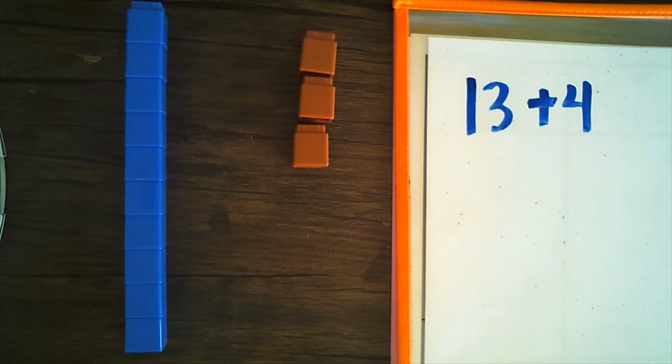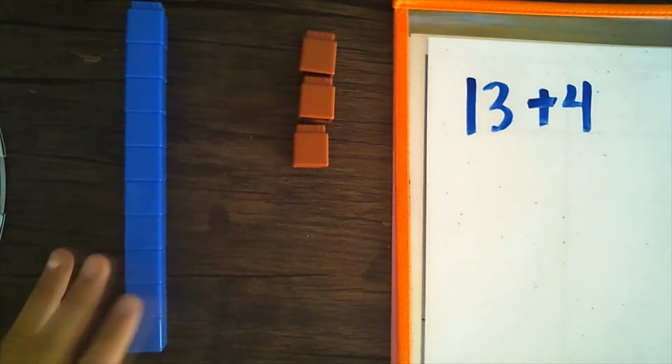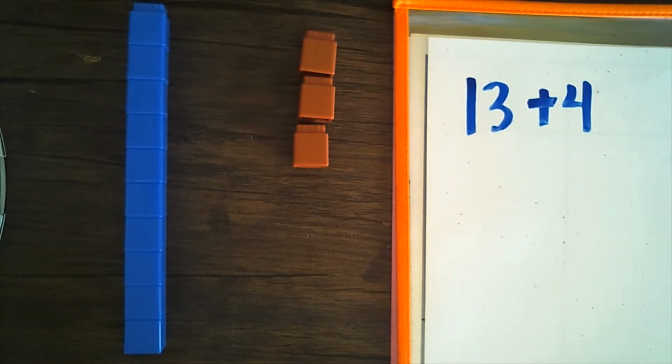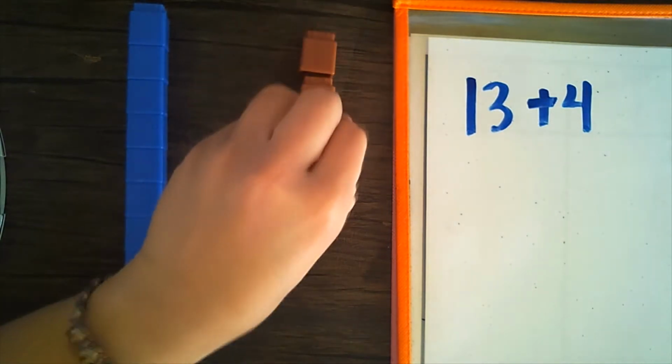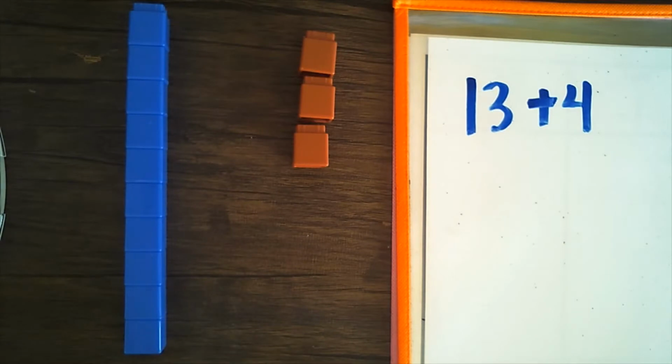All right, friends and families, for this teacher model, go ahead and take a look at our linking cubes and our number sentence of focus, which is 13 plus 4. Take a look at our linking cubes here. We have 1 ten and 3 ones. This gives us the number 13. 1 ten and 3 ones is the same thing as 13. So we have 13 linking cubes so far. Now, go ahead and watch.